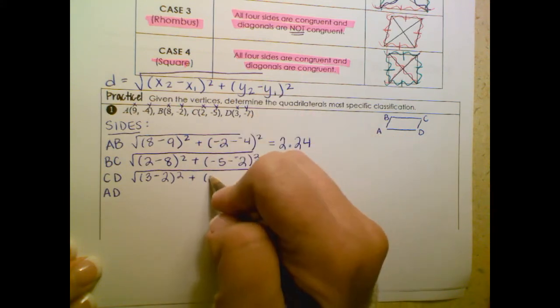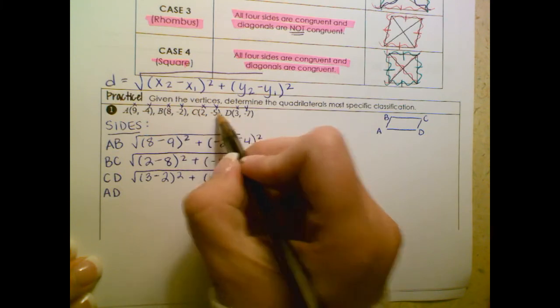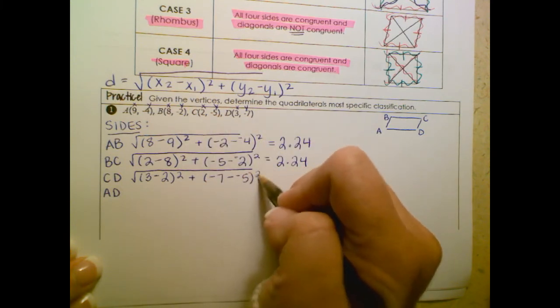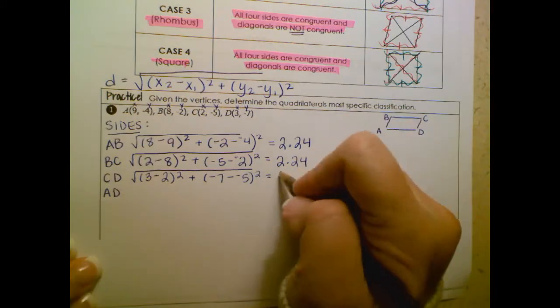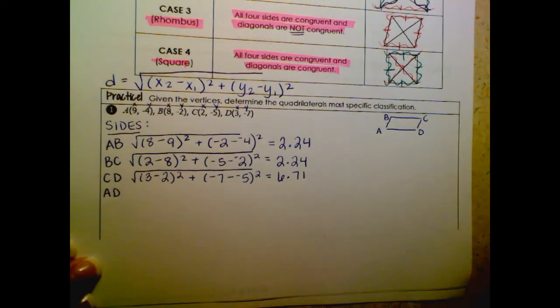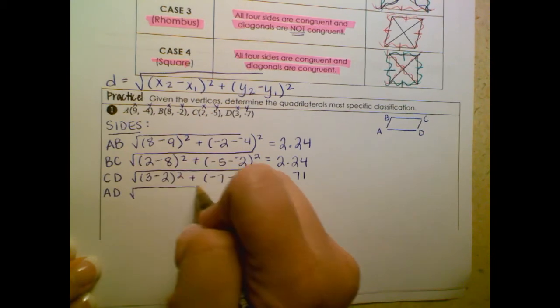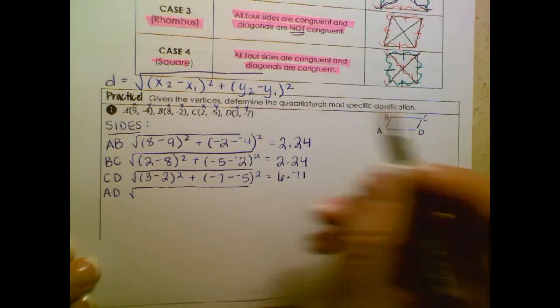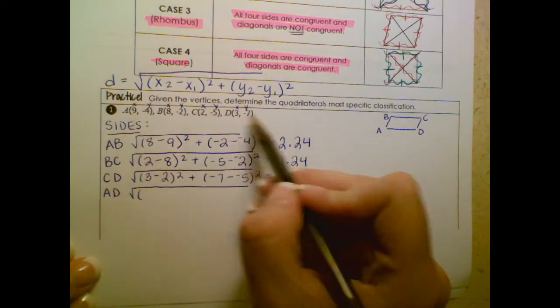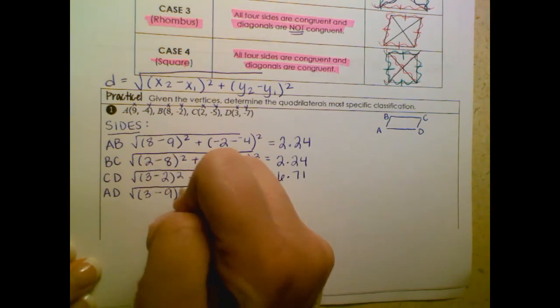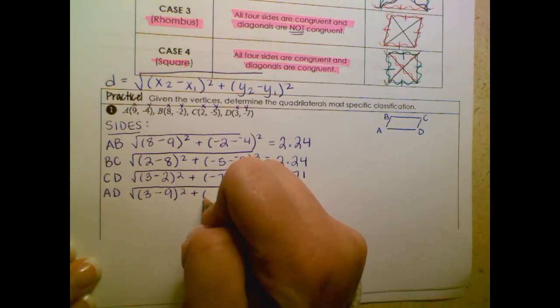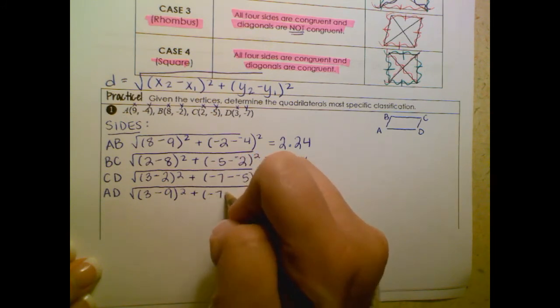Second X is -7, second Y is -5. That should give me 6.71. All right, last side, I have AD, so from A to D, second X is 3, first X is 9, second Y is -7, first Y is -4.